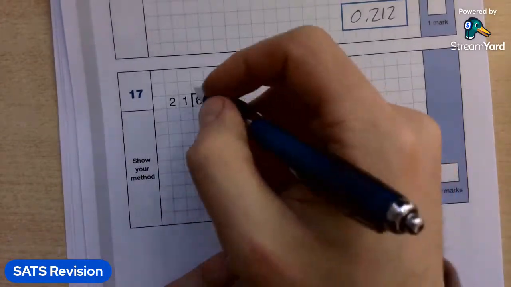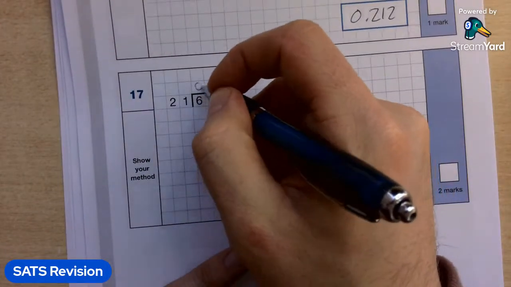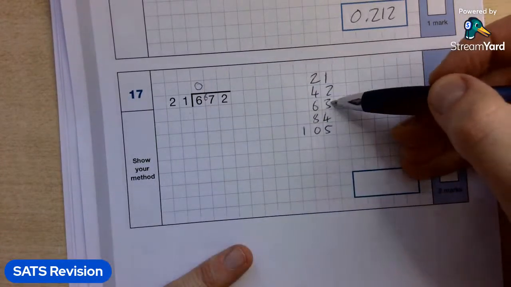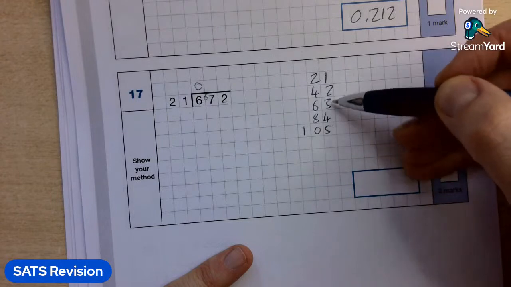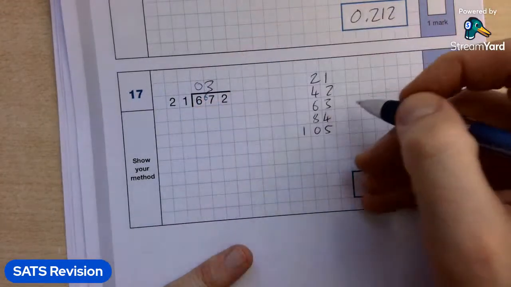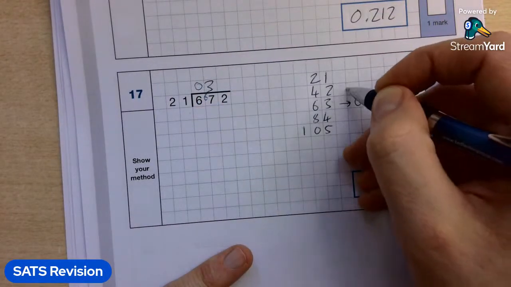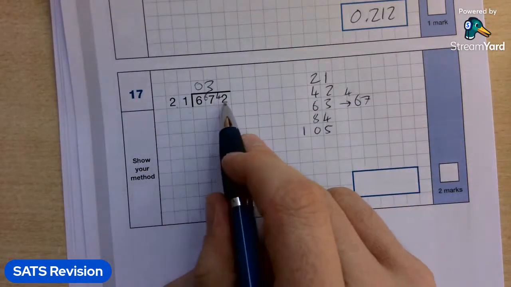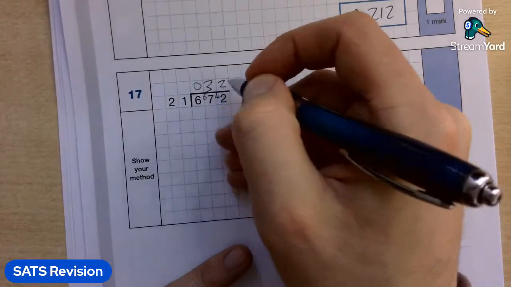So 21 into 6, well, it doesn't go. So carry 6 over. 21 into 67, 1, 2, 3, because then it's 84, so it's 3. And then to go from 63 to 67, I know that's 4. So I've got a remainder of 4. Now 21 into 42 is 2.